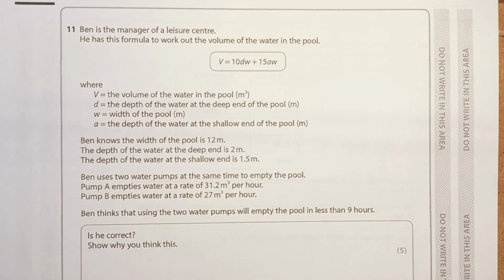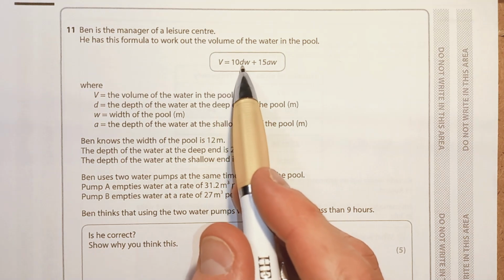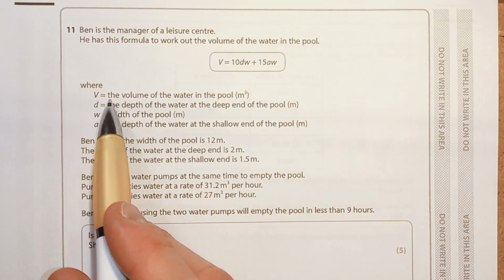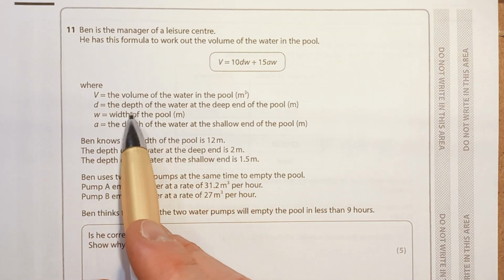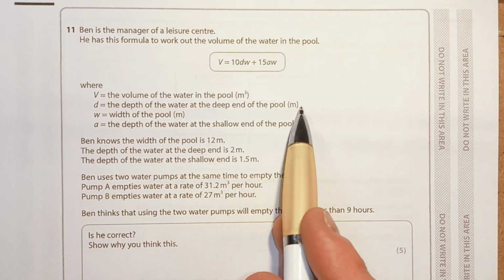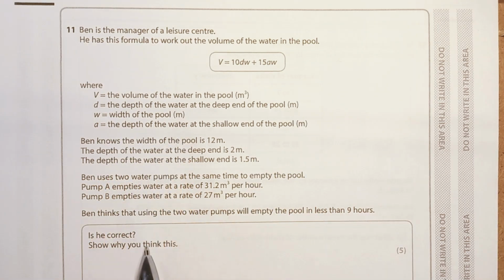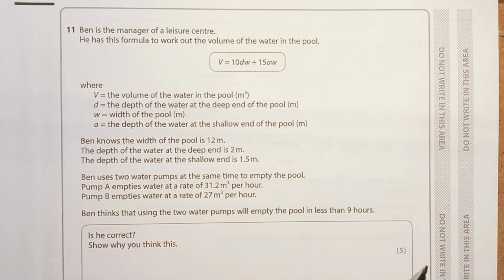Question 11. Ben is the manager of a leisure centre. He has this formula to work out the volume of the water in the pool. And we've got V equals 10DW plus 15AW, where V equals the volume of the water in the pool in metres cubed, D equals the depth of the water at the deep end of the pool in metres, W equals the width of the pool in metres, and A equals the depth of the water at the shallow end of the pool.